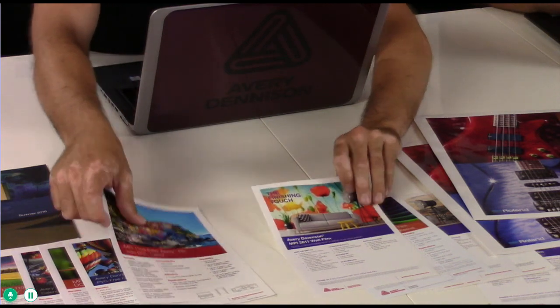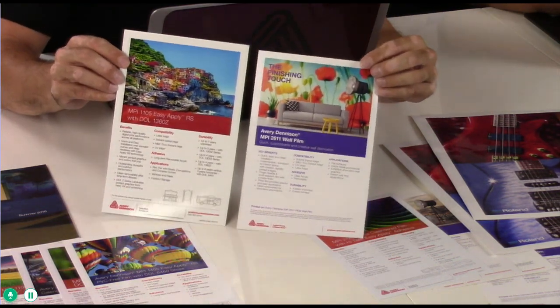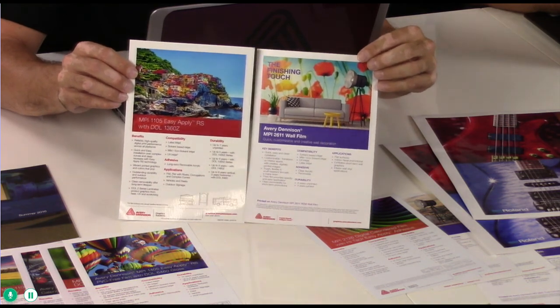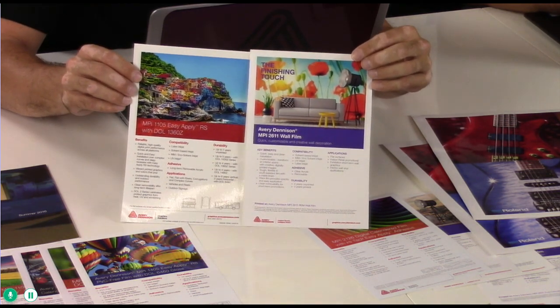Yep, and one thing that we get as regional technical specialists from Avery, we do get phone calls every now and then about why is my image quality looking like this or that. And I'd like to just show you a couple of print examples right here where we've got two different types of material, very different in how they're going to print, different applications.